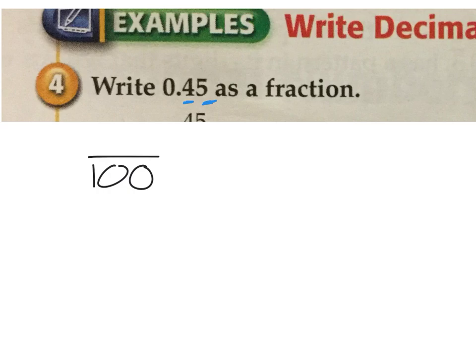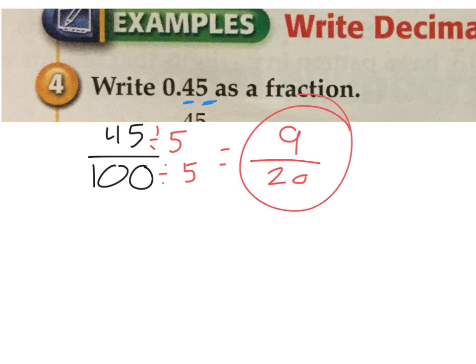You have to use place value to find that bottom number. And then in the numerator is a 45. Well, it'll reduce. Okay? 45 over 100, those are both divisible by 5. I'm sorry, there's a problem later that they're both divisible by 9. So when I divide them both by 5, 45 divided by 5 is 9. 100 divided by 5 is 20. And so right there is your fraction, 9 over 20.